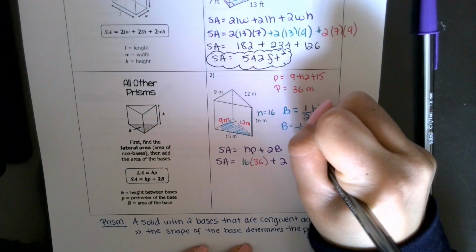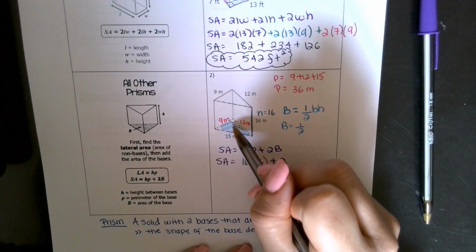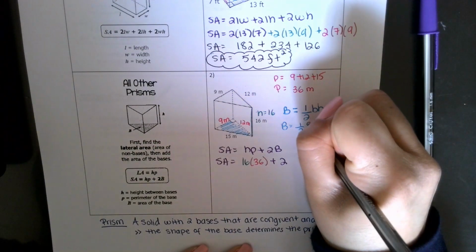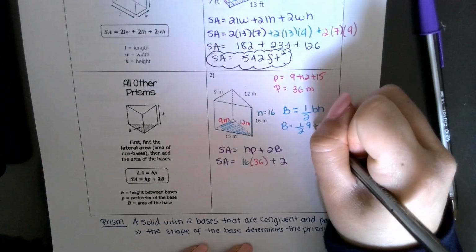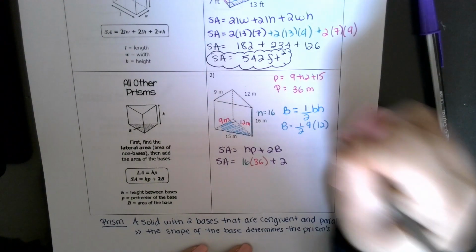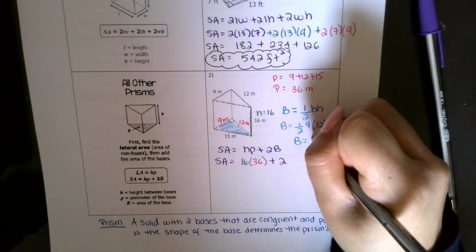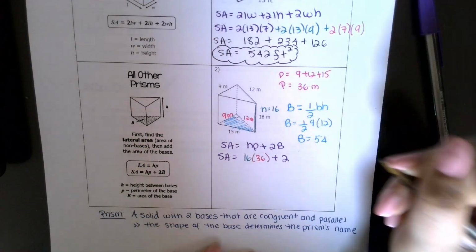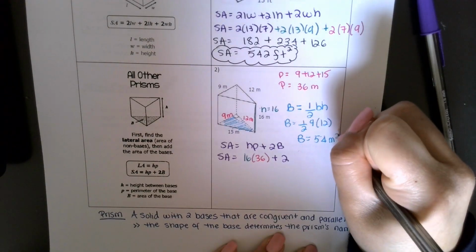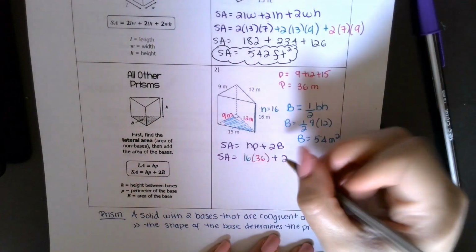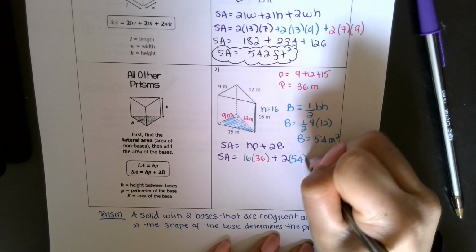My base of this triangle is 9, and the height of it is 12. So the area of my base is going to equal 54 meters squared. Now, all we're going to do is put the 54 because there's 2 of them.